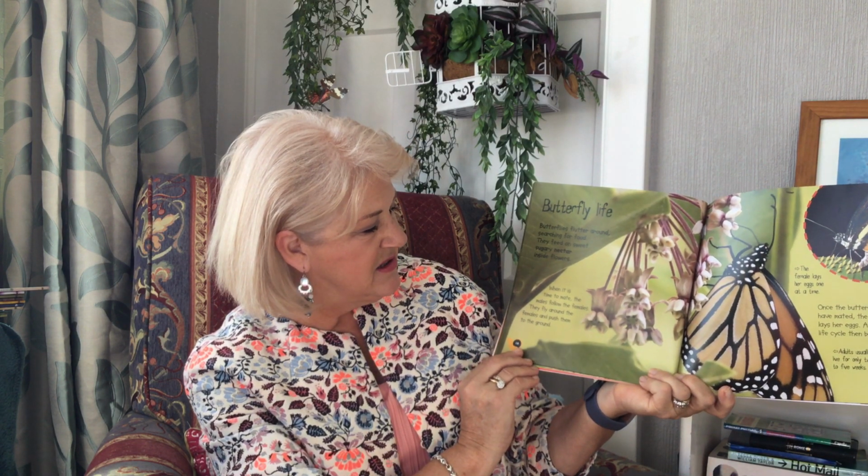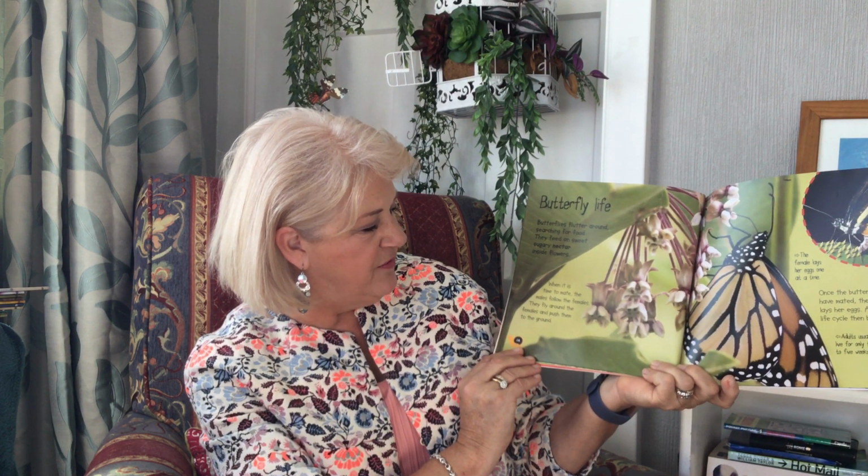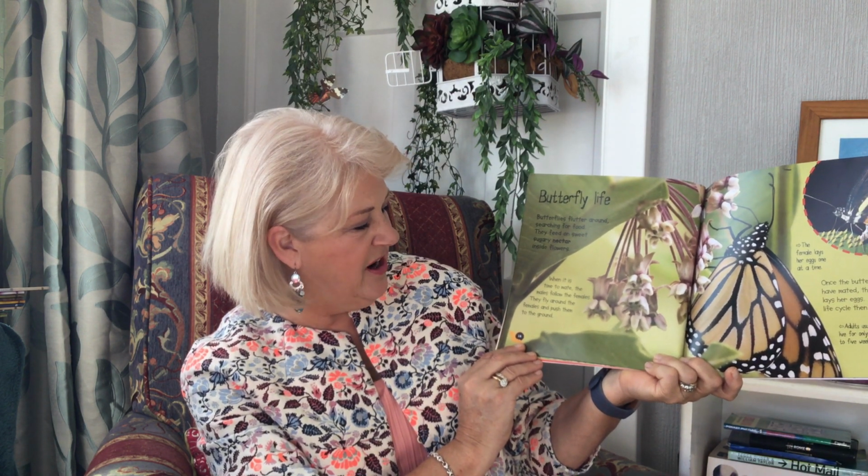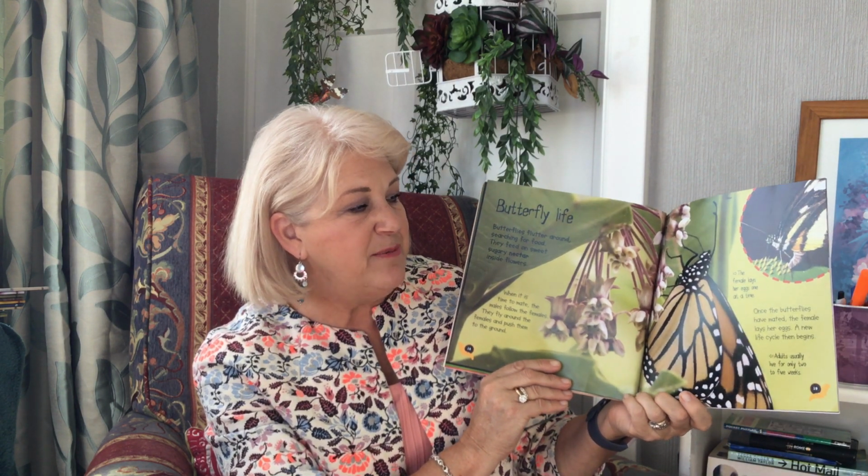Butterfly life. Butterflies flutter around searching for food. They feed on sweet sugary nectar inside flowers. When it is time to mate, the males follow the females. They fly around the females and push them to the ground. The female lays her eggs one at a time.